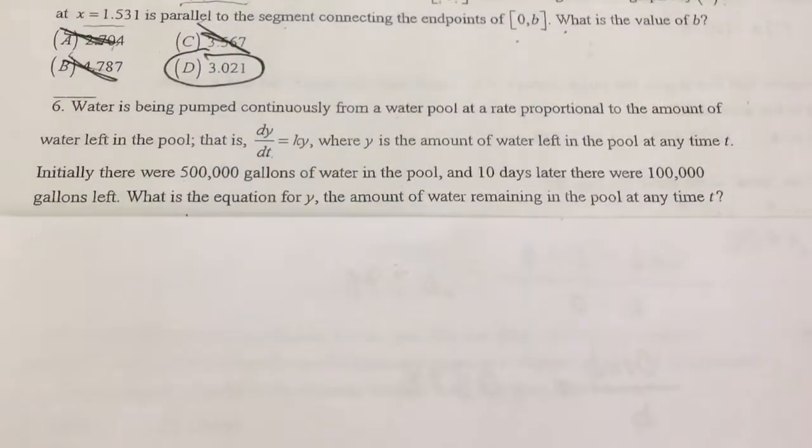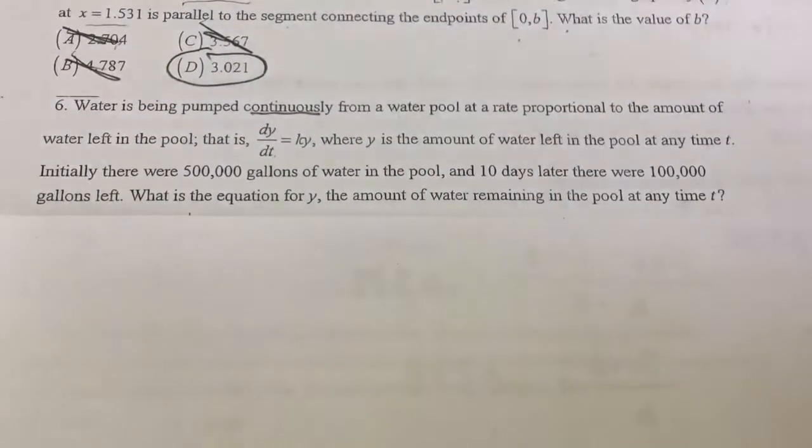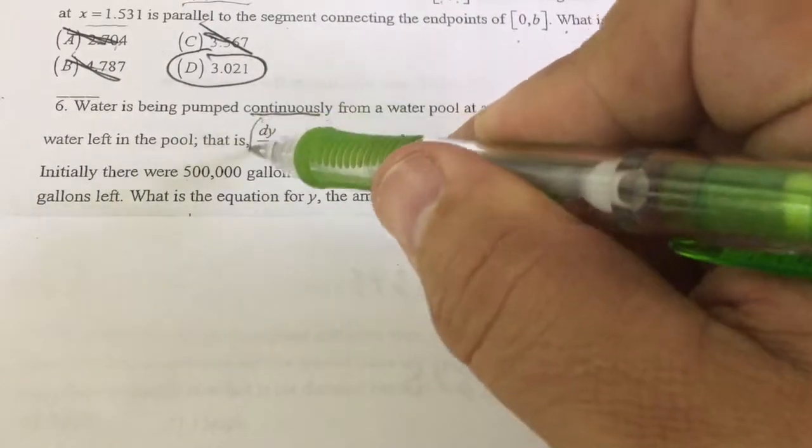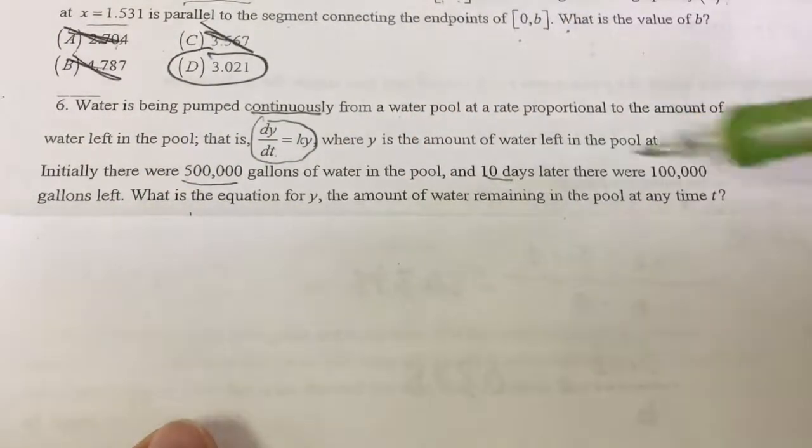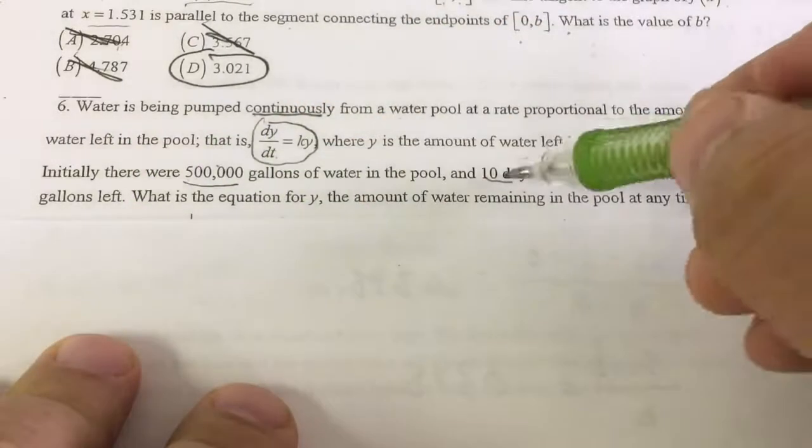Choice D. Water's being pumped in continuously. That means it's proportional to the amount of the water left in the pool. This is a diffy Q. Initially there were 500,000 gallons in the water, and 10 days later, that's probably an initial condition. That's 0, 500,000, then 10, 100,000.